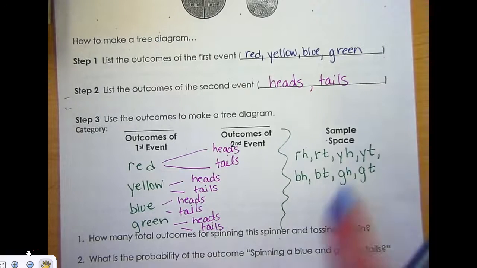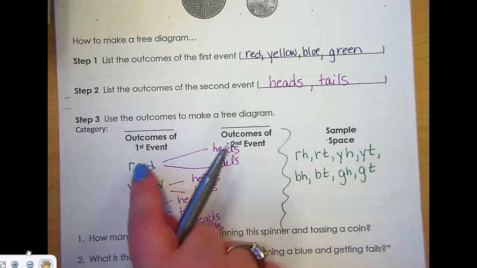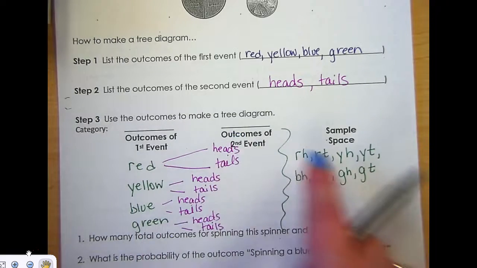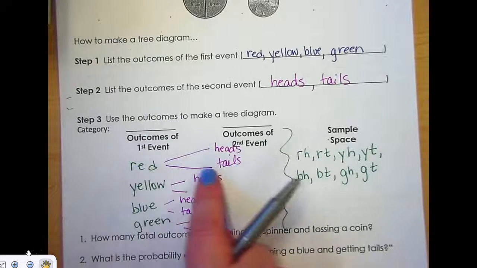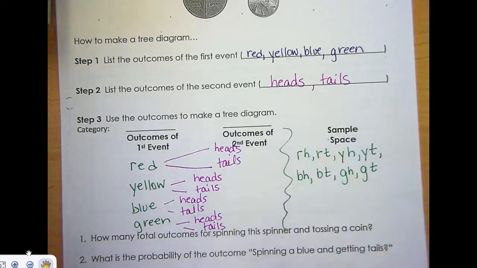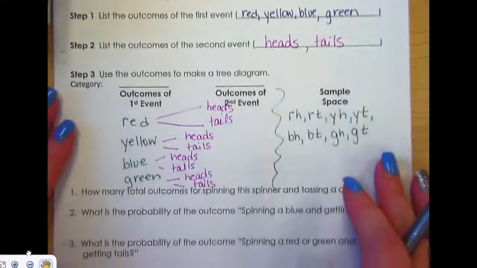Anybody have questions about where that sample space came from? It just came from each one of these. Yesterday we highlighted red and heads, red heads. Red tails, red tails. Everybody good with that? Okay. Let's answer these questions now about our tree diagram.